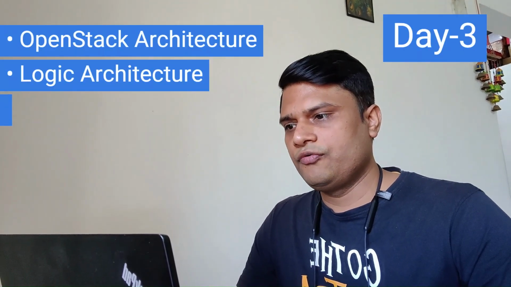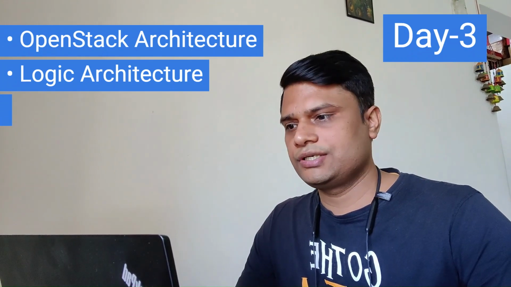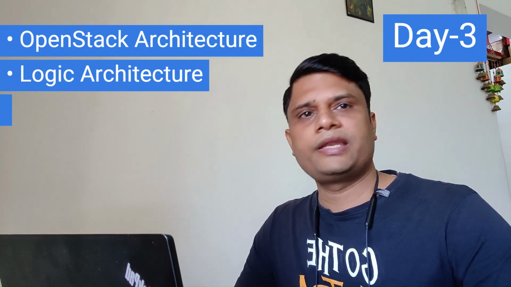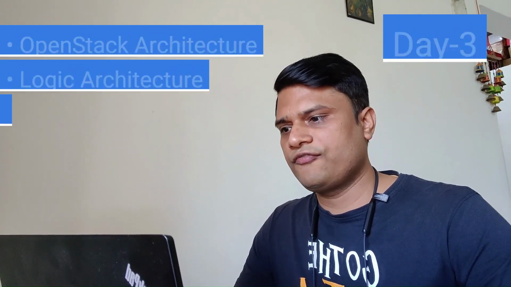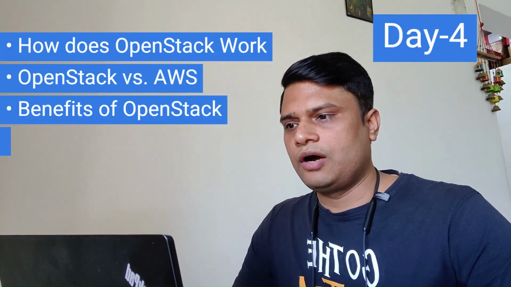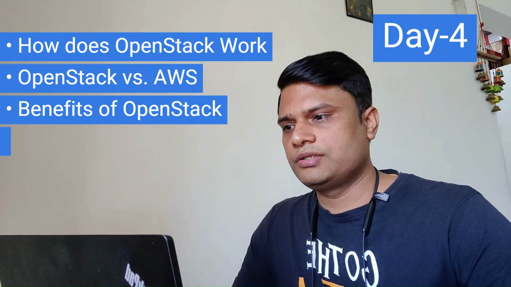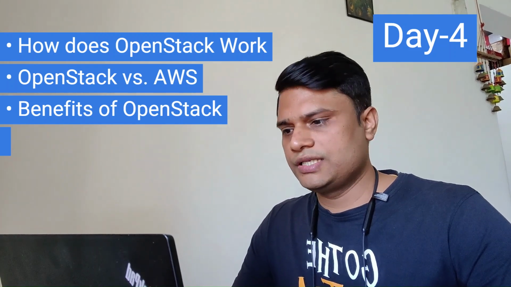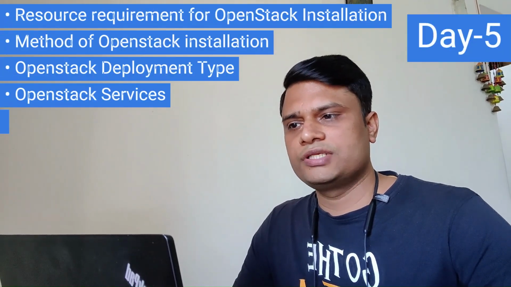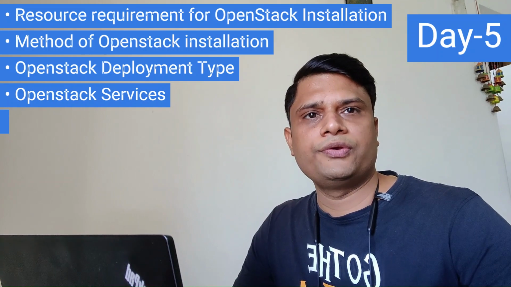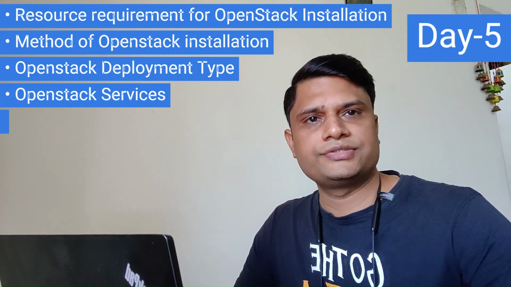On day 3, we will discuss OpenStack architecture, then logical architecture to explain how OpenStack plays an important role in launching a VM. Then on day 4, we will discuss how OpenStack works, then OpenStack versus AWS, then benefits of OpenStack. On day 5, we will discuss resource requirements for the installation of OpenStack like CPU, RAM, memory, network, ISO.